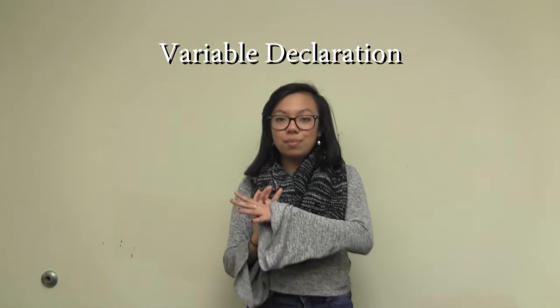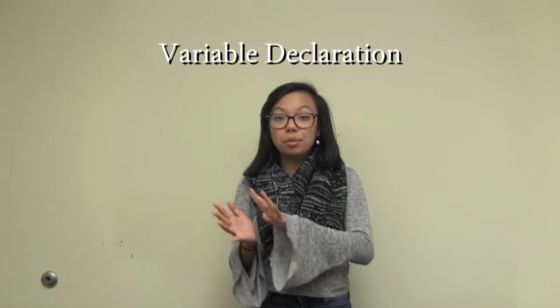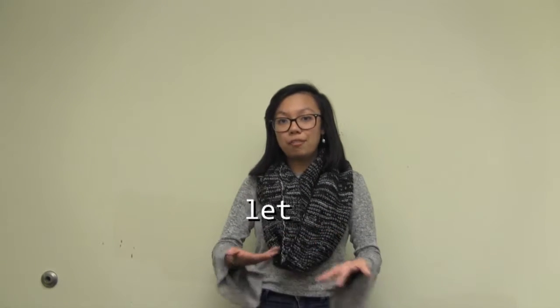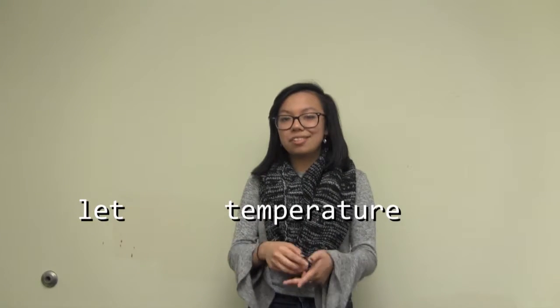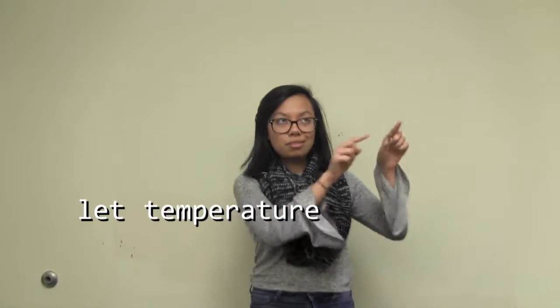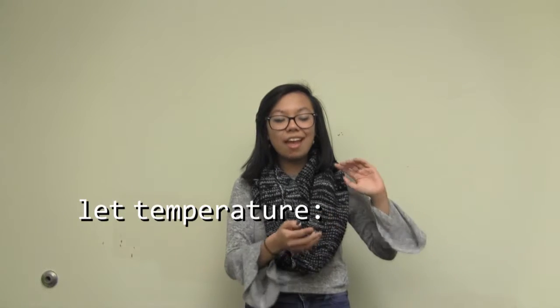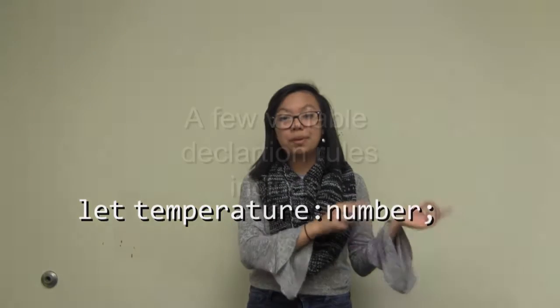So if you want to give a piece of data a specific place in memory, you're going to want to declare it. And there's a specific syntax that you're going to use to do so. So you're going to start off by saying let, and then you're going to say the name of the variable. So in this example, I'm just going to say let temperature, which is my name of the variable, and then I'm going to have a colon, and then the type, which in this case would be number.